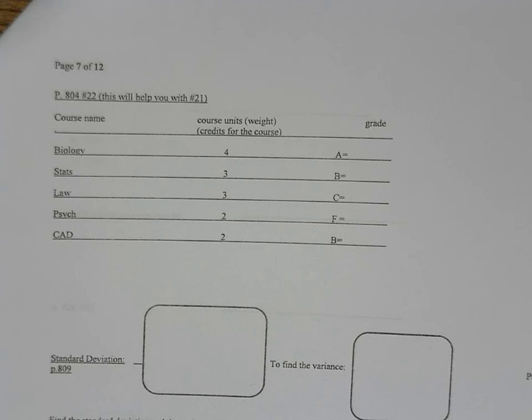Okay, now this one says many colleges use the 4-point system. An A is worth 4 points, a B is worth 3 points, a C is worth 2 points, a D is 1, and an F is 0. Compute the grade point average for each student. Hint, the units represent the weights of the letter grades that the student received in a course.